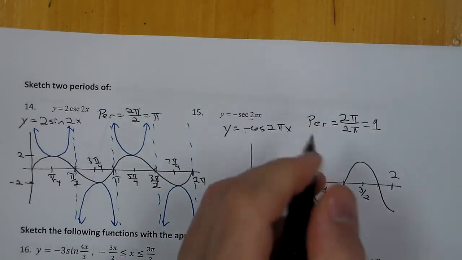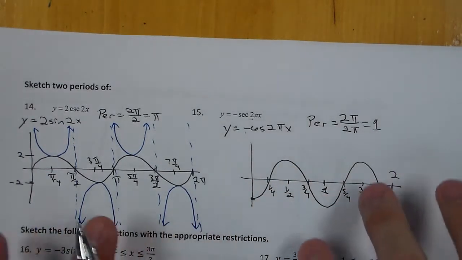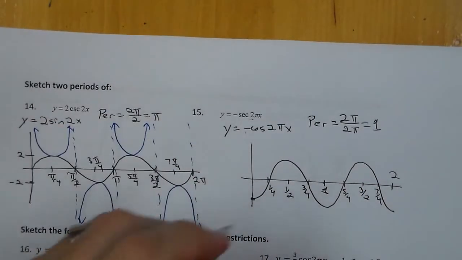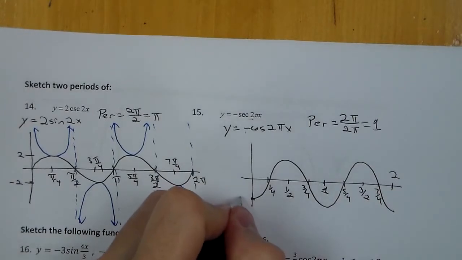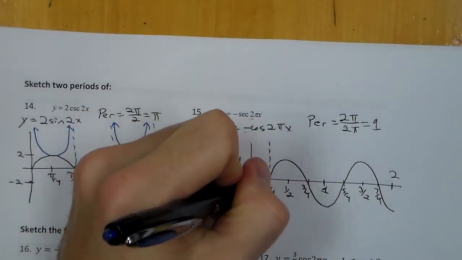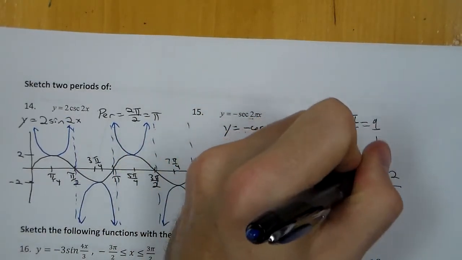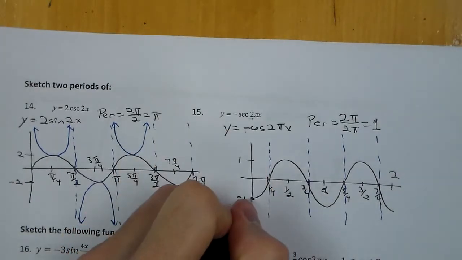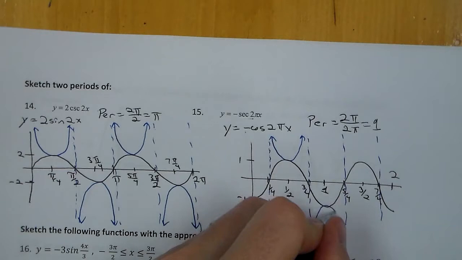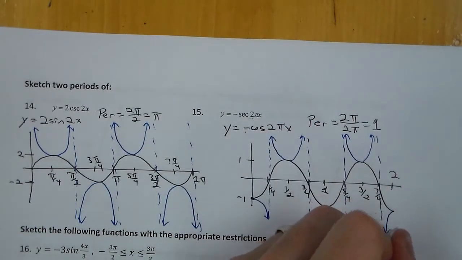This would be 3/2, 5/4, and 7/4, which are actually the same fractions as the previous problem, but in this case there's no pi on it. So here's our cosine. We got a negative 1, positive 1 there. Let's draw in the asymptotes. We have graph going down, going up, facing down, facing up, facing down.